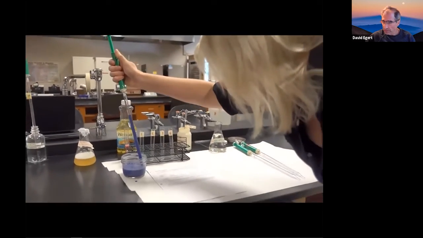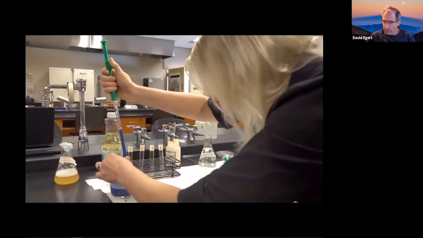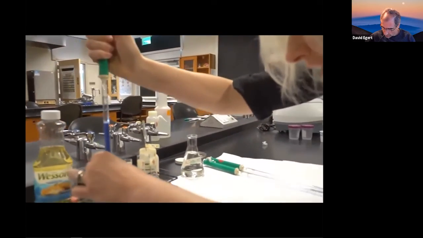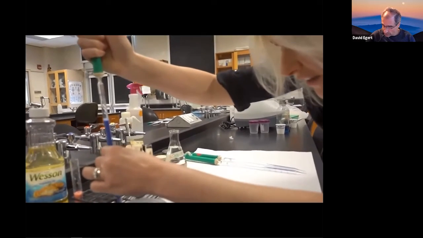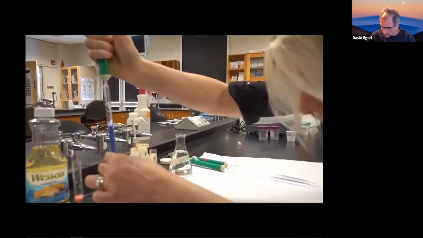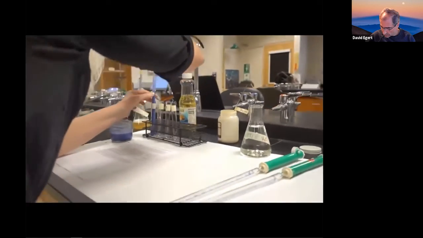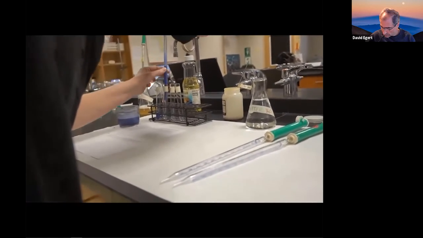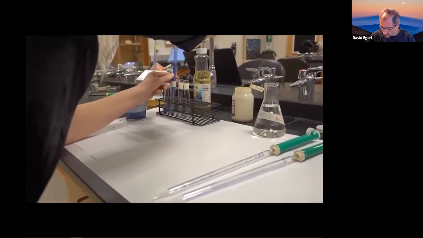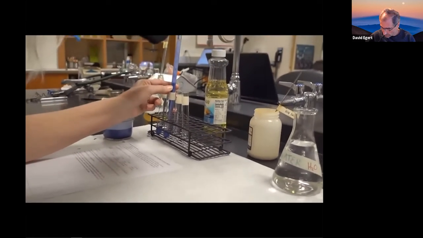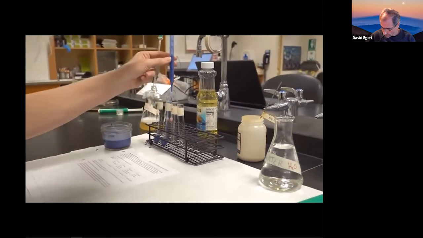I'm going to try to be efficient here and just do it with 1 pipette, stick it all the way down to avoid getting anything on the side of the test tube, and then slowly add 3 milliliters, and then move over to the next and add another 3. And the next.